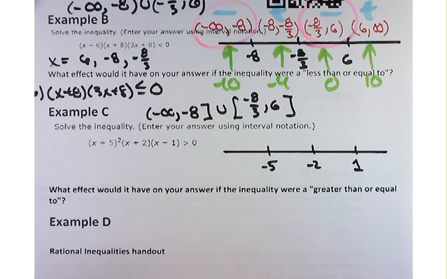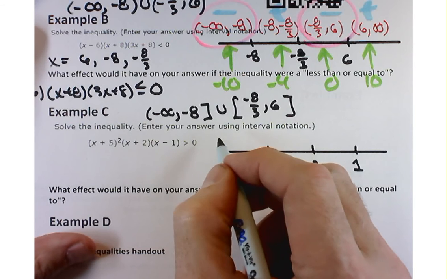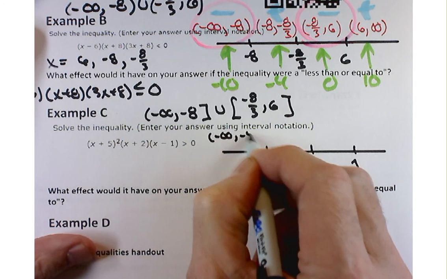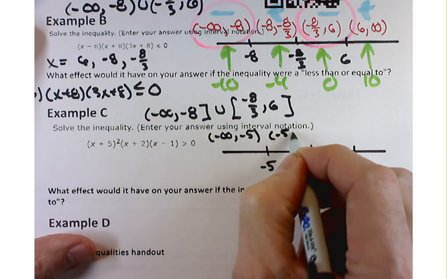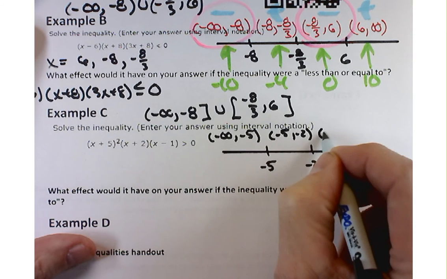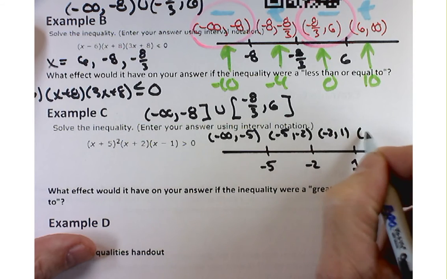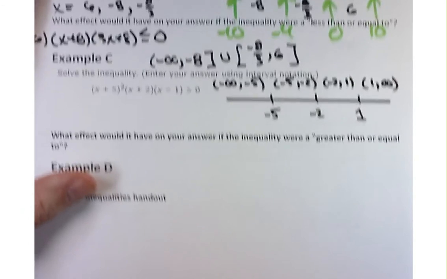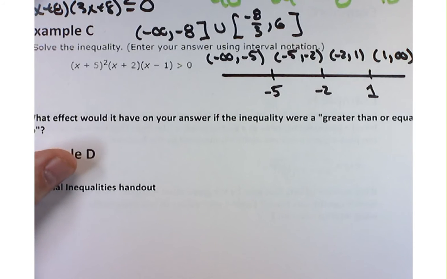Jason, what are the intervals that I get here? Negative infinity to -5, -5 to -2, and then -2 to 1, and 1 to infinity. Perfect. So those are my intervals. Great.